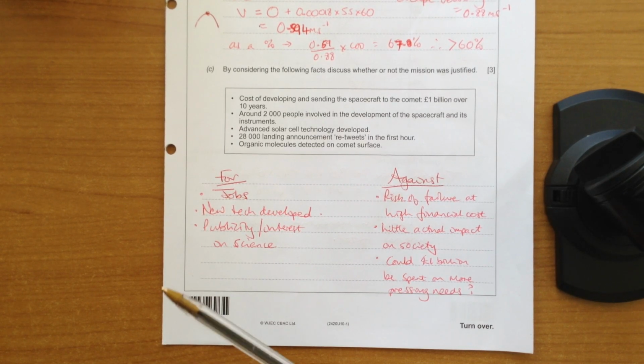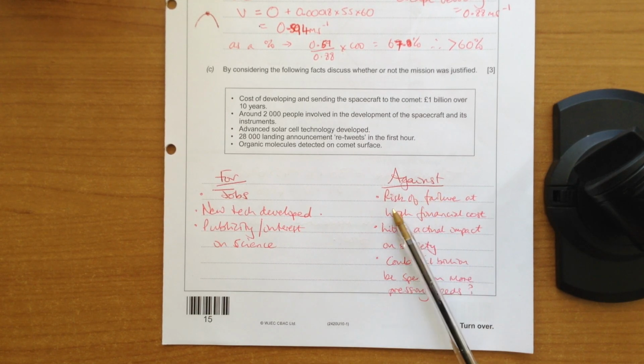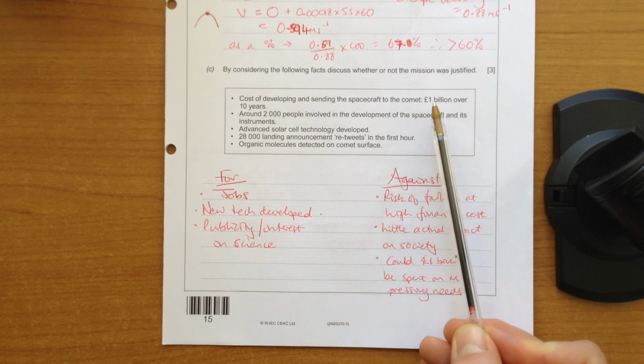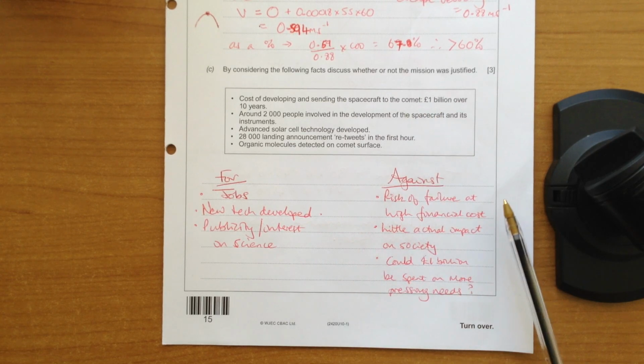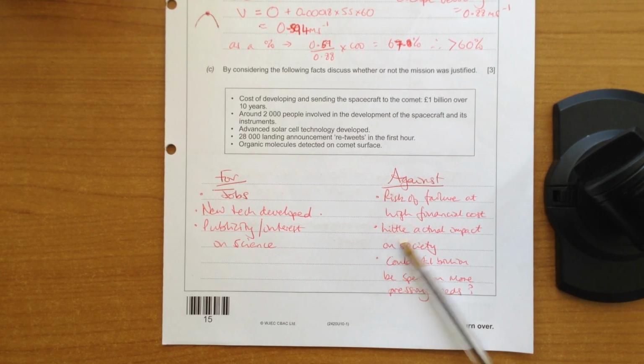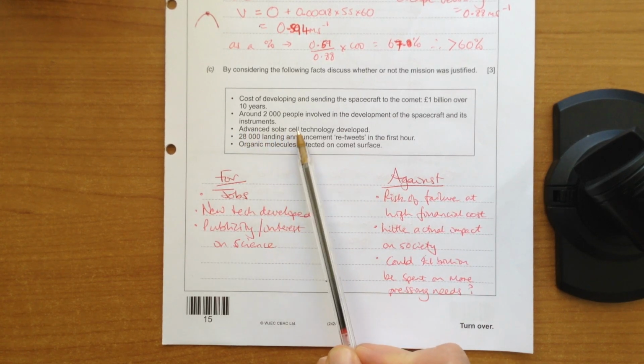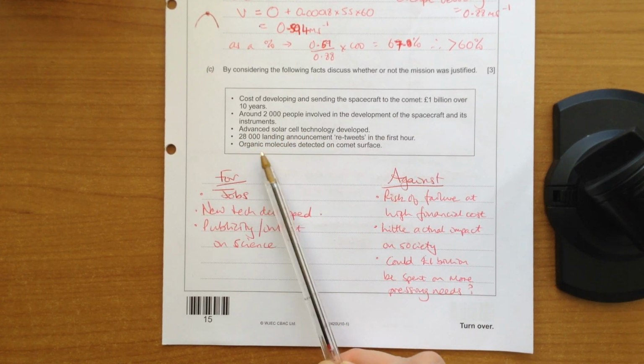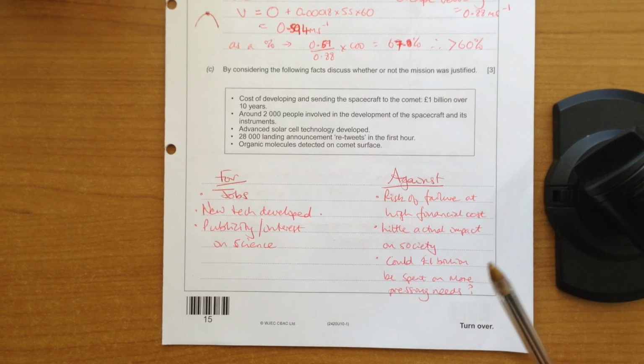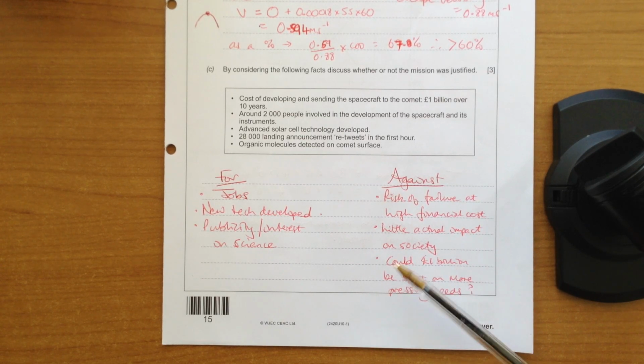Things to say it wasn't justified: there was a risk of failure, and it would have been of huge financial cost, 1 billion. What if the rocket didn't even make it? It's had little actual impact on society. I don't know much about the advanced solar cell tech, and I certainly don't know anything about organic molecules being detected off this planet. And 1 billion, what a lot of money. Could that have been spent on something a little more pressing or useful to human society?